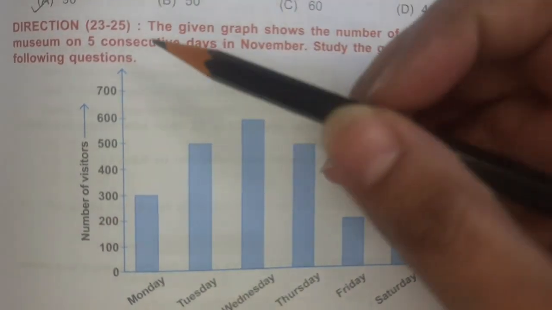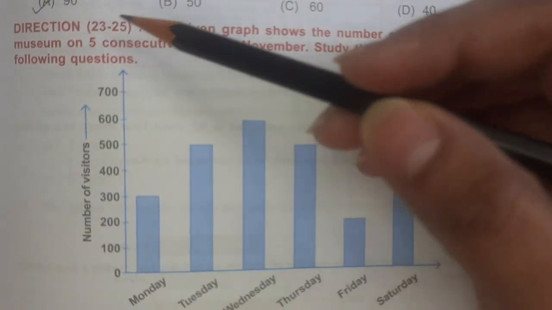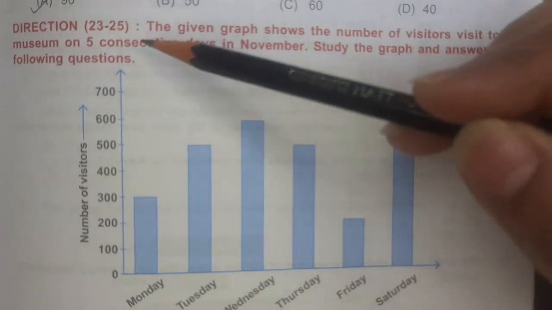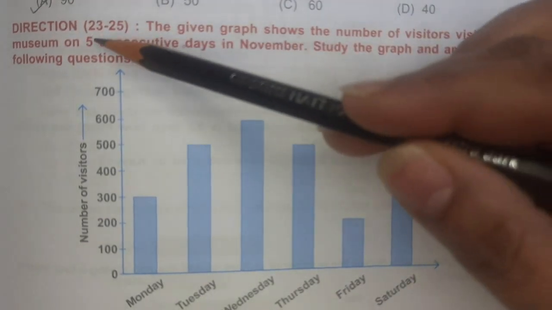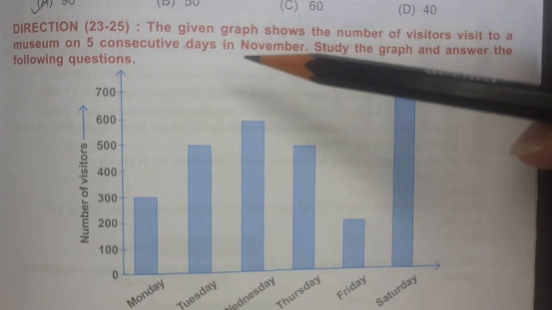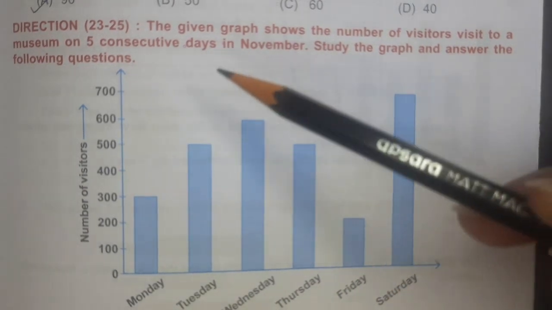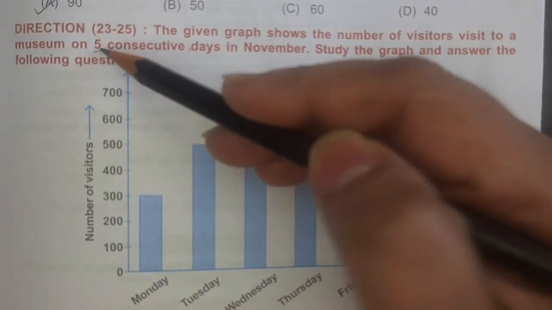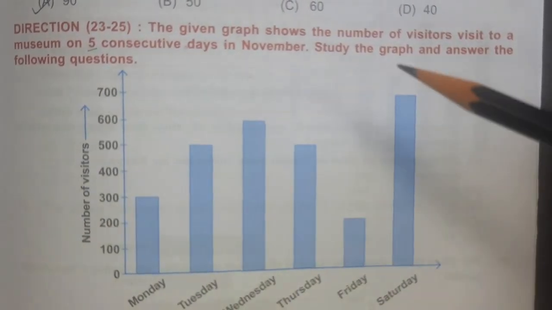Direction for 23 to 25. The given graph shows the number of visitors visiting a museum on 5 consecutive days. Consecutive means continuous, in November. So Monday, Tuesday, Wednesday, Thursday, Friday, and they have given one more day, that is Saturday. So basically they have given you 6 consecutive days, but here it is written as 5. Study the graph and answer the following questions.